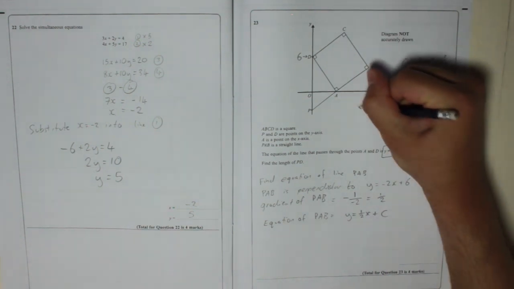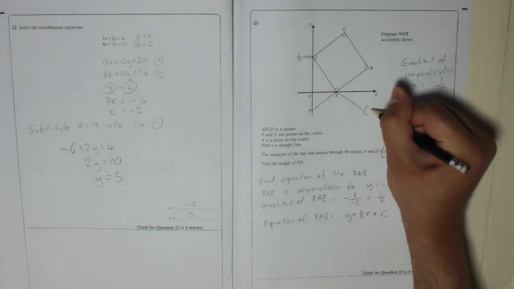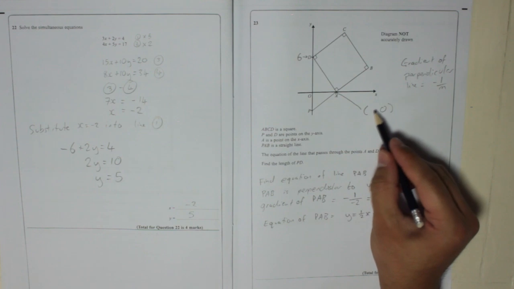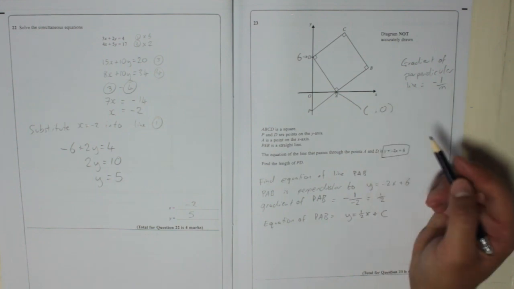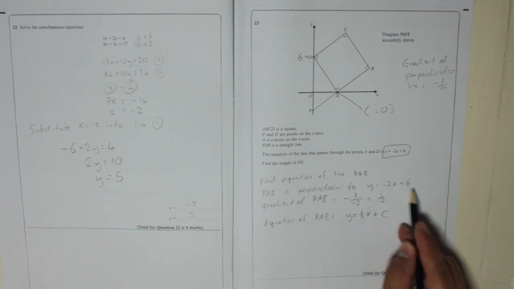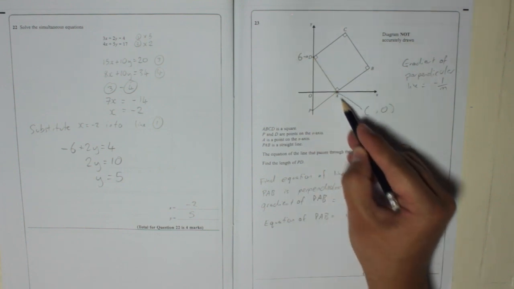We know that bit there, well, we can work it out at least. That is something, naught. We don't know what the x value is, but we can work it out because y equals minus 2x plus 6 is the equation of this line.